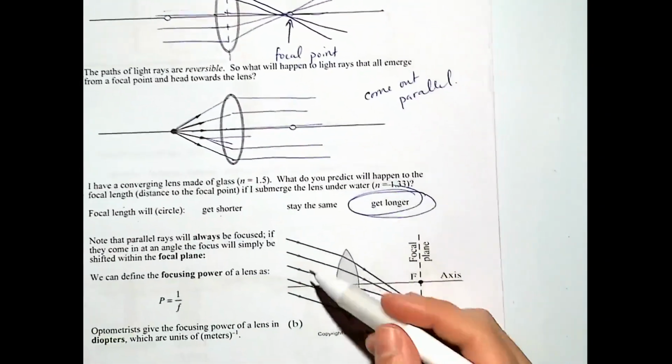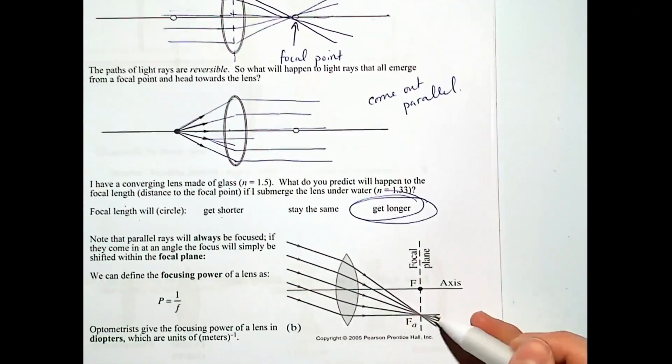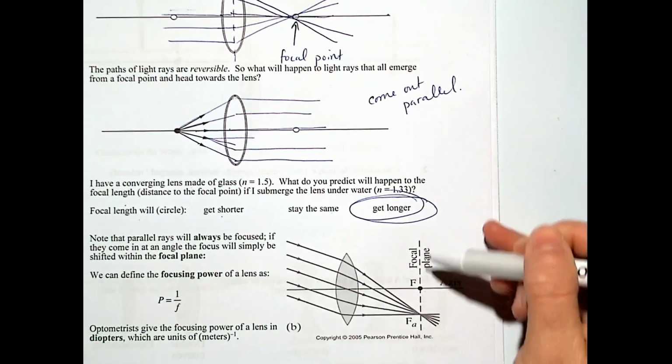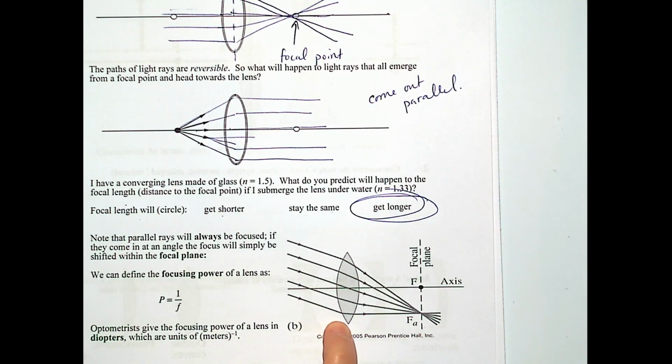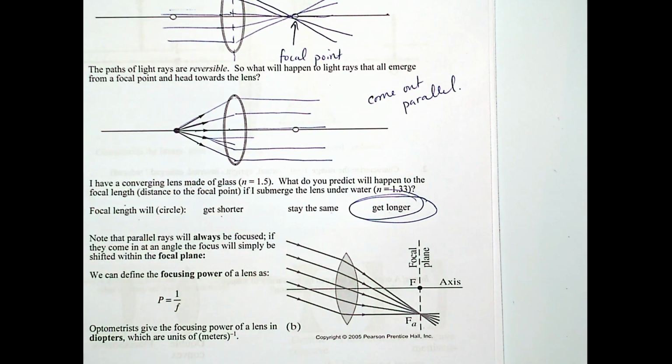Okay, if they come in at some other angle, they still get focused, but they get focused on the focal plane. This is why you see Arlo the other way. Like why when you look in the mirror, you see, actually, never mind, that's not why it is at all. I don't know what my brain is doing. Forget it, I didn't say that.